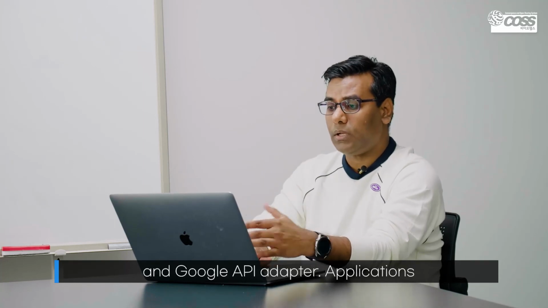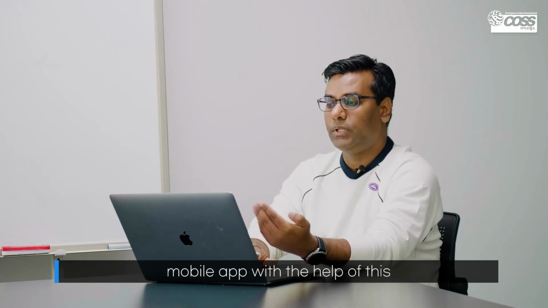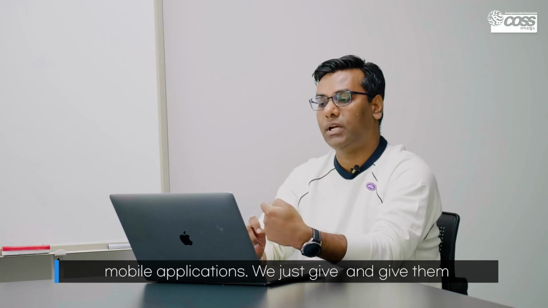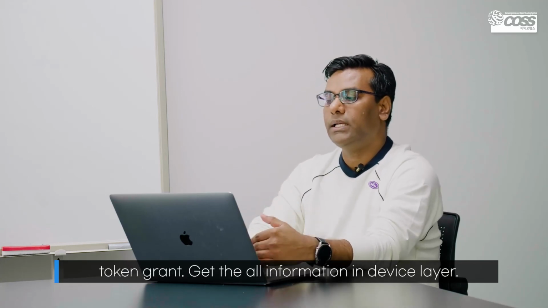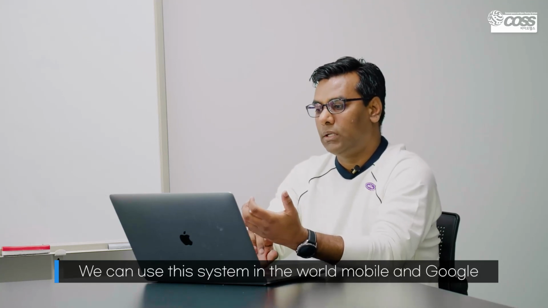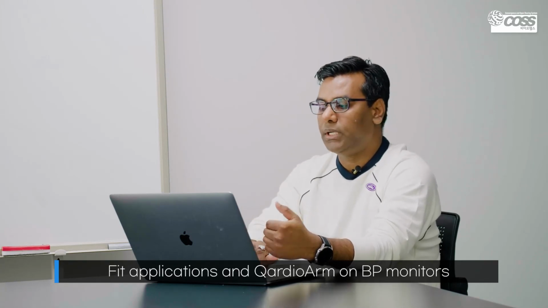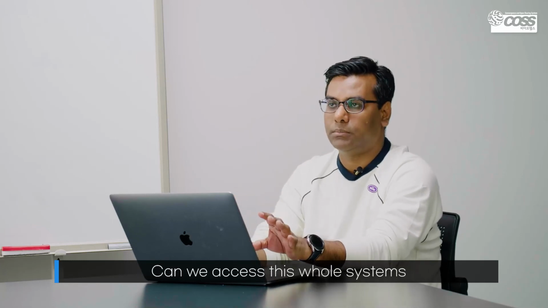In the adapter layer we provide the REST client explorer and Google API adapter application interfaces. In the application layer we use a mobile app. With the help of this mobile application, we authenticate and grant tokens to get all the information. In the device layer we can use this system on our mobile and with Google Fit applications and Qardio Arm BP monitors and those things. Those devices can access this whole system.